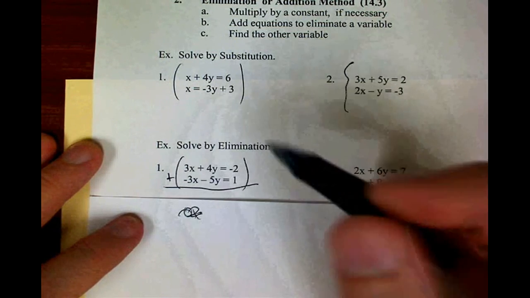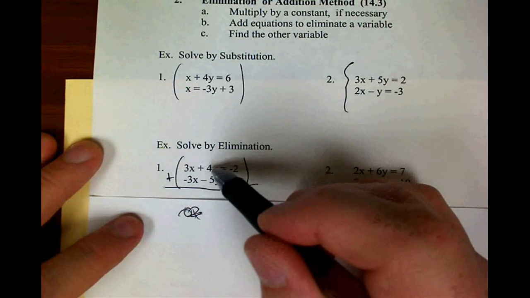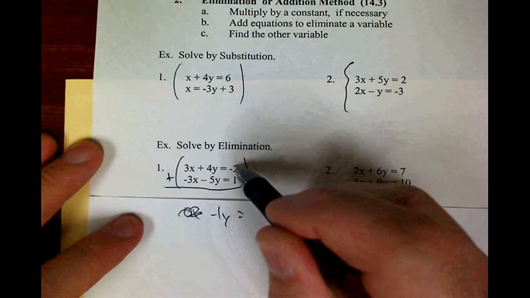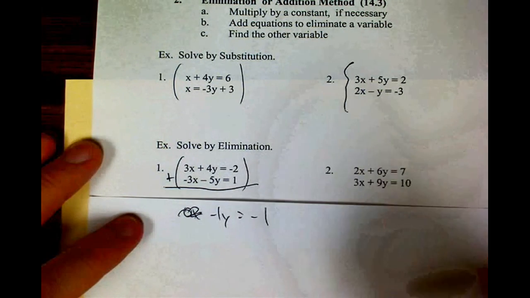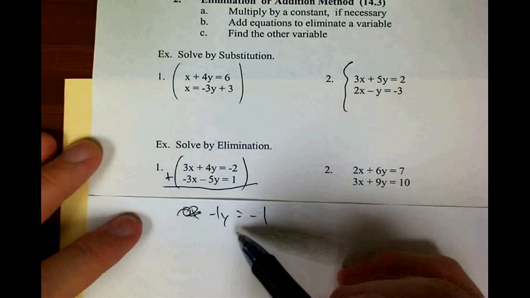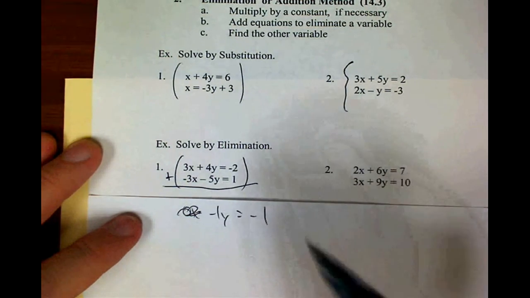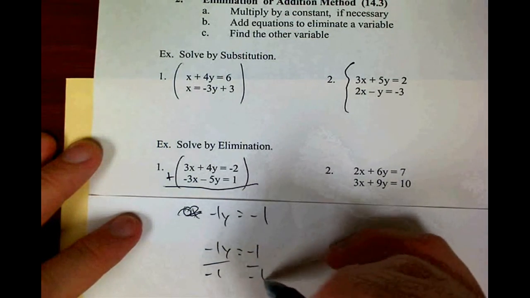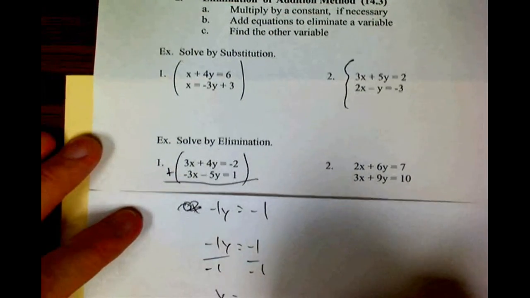So now when we add these two, 4y minus 5y gives us -1y. And then we add -2 plus 1, we get -1. That's a lot easier to do without having to substitute everything. Because now, when we divide both sides by -1, we have one side of the answer done. y equals 1.